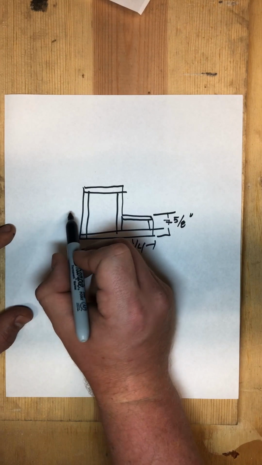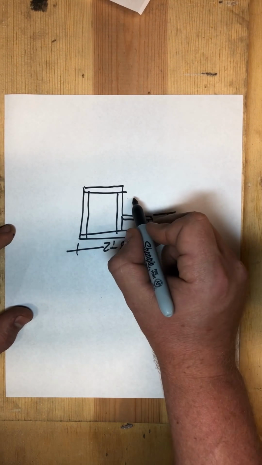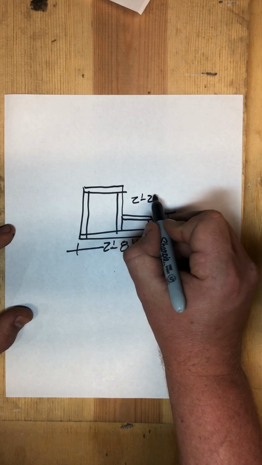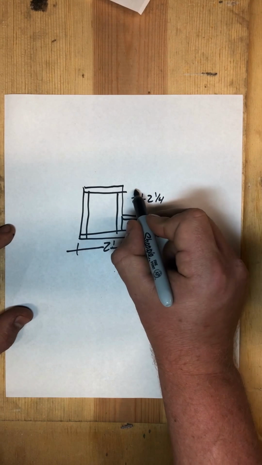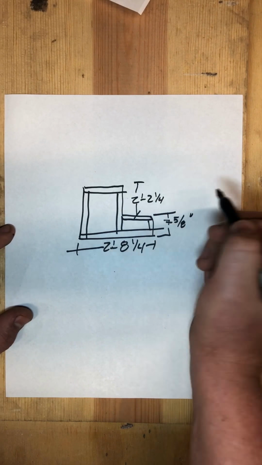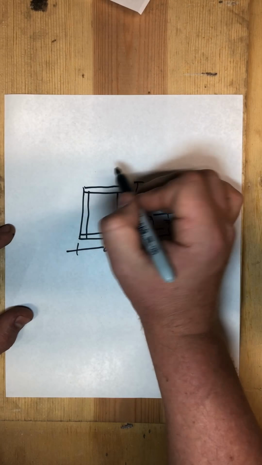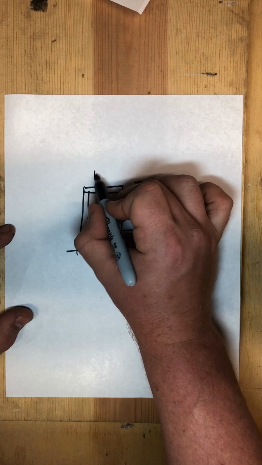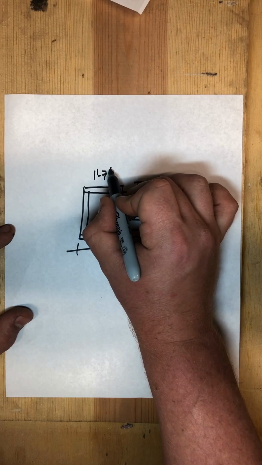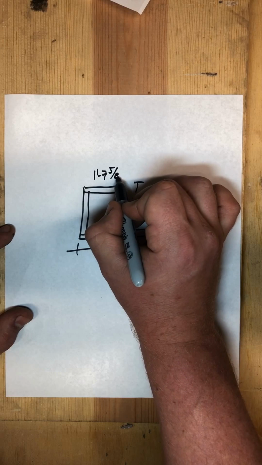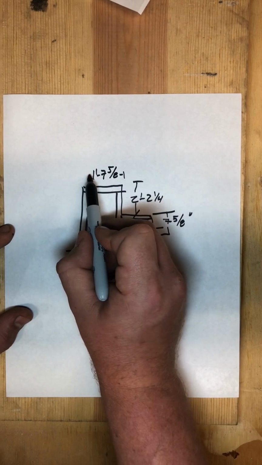This is going to be 2 foot 2 1/4 from here to there. And then this distance right here is going to be 1 foot 7 5/8. Got a lot of 5/8.